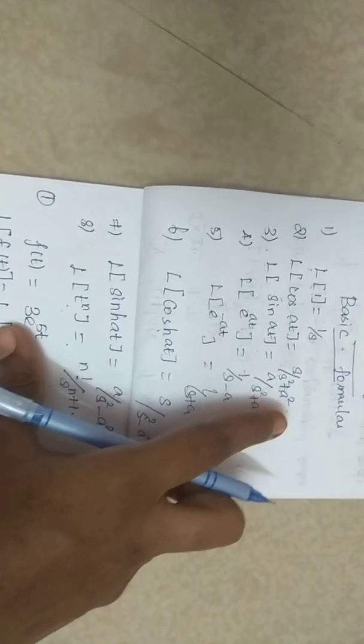So these are all 2-mark problems. By using these formulas, we can attend the 2-mark problems in this unit. Okay. So second problem, L of sine square 3t. Okay. So we already know some formula.